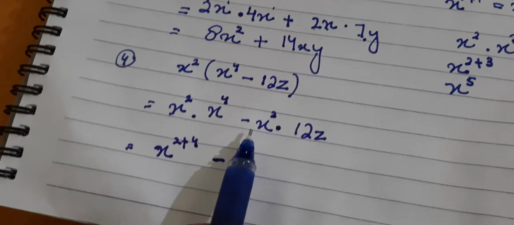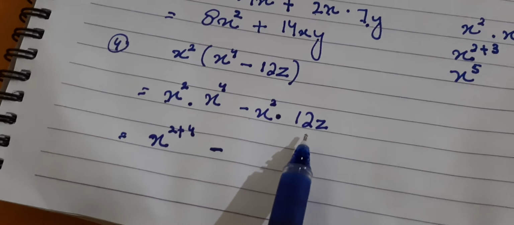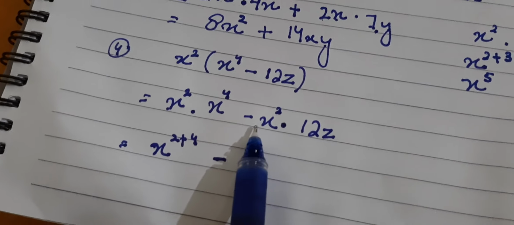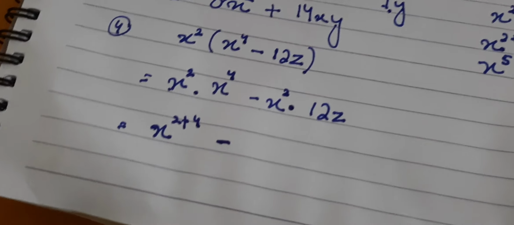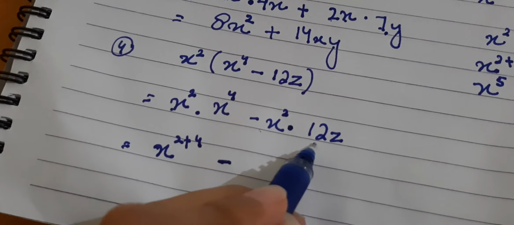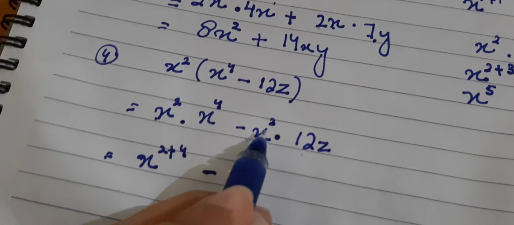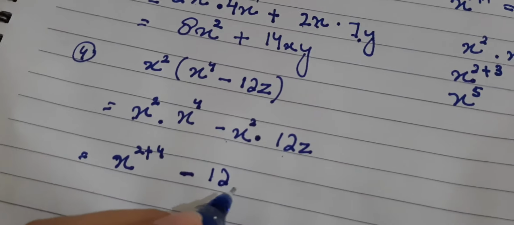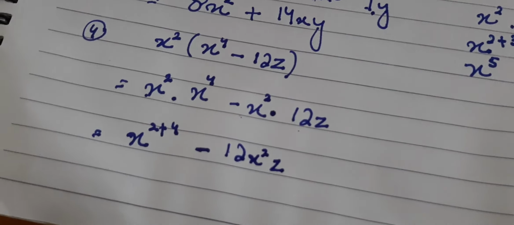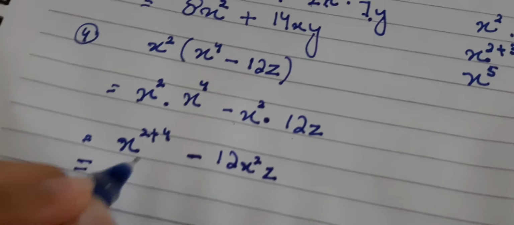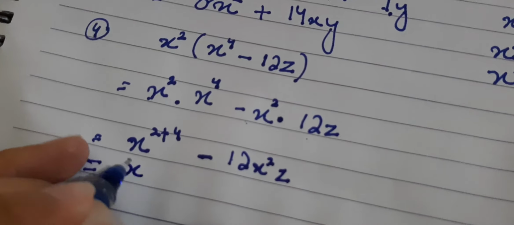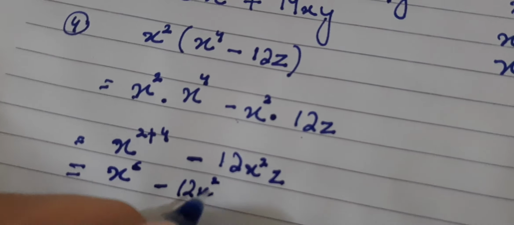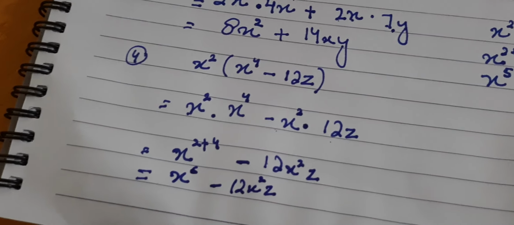Now there is no visible coefficient with x, but there is a coefficient with z. Actually there is a coefficient with x, that is 1, but we do not need to write that. Alright, so we can multiply this 1 with this 12. 12 ones are 12. And x square multiplied by z, definitely there will be nothing. We will just write x square z. And now here, let us finish this one. X, since 2 plus 4 is 6, minus 12x square z. So this is our final expression.